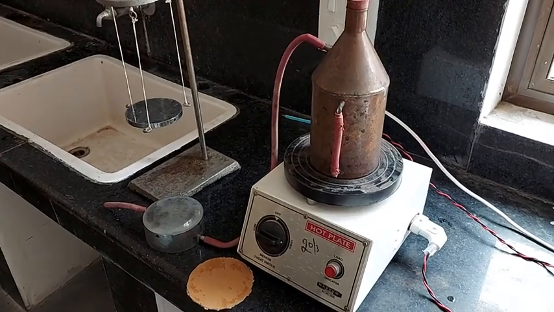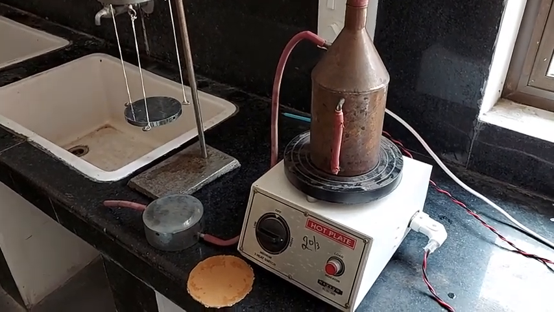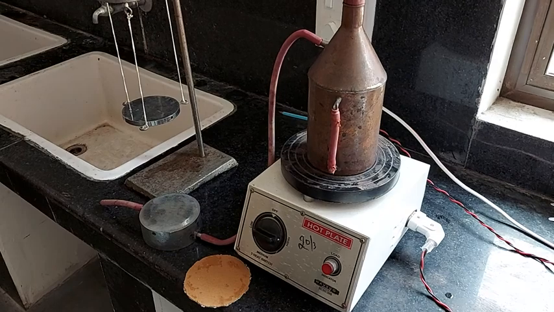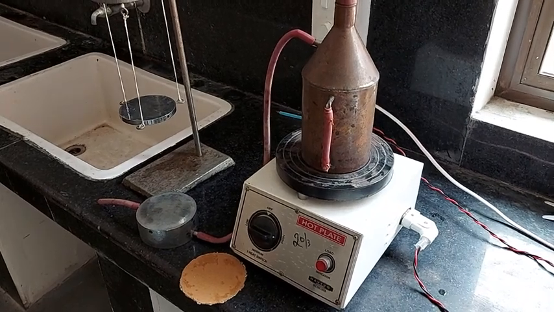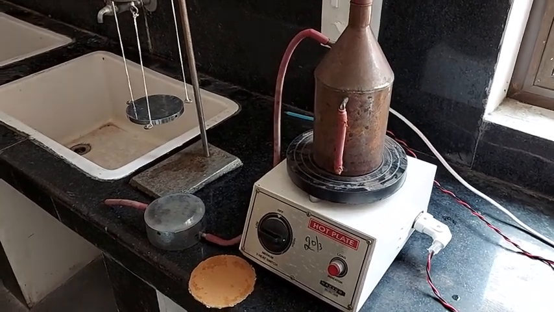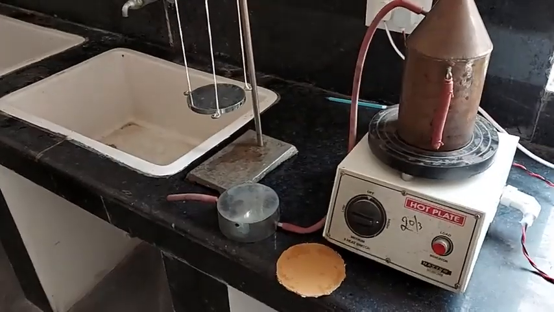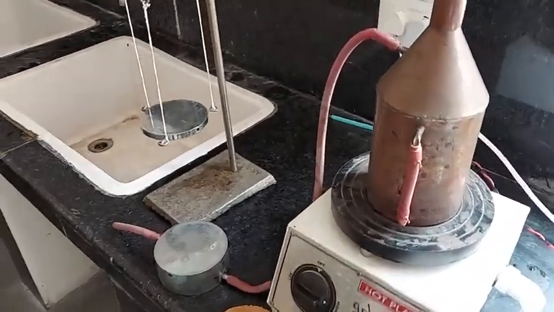Hello students, the experiment that we are going to perform today is to find the thermal conductivity of a bad conductor using Lee's disk experiment. To start with, let's discuss the apparatus or the setup first.